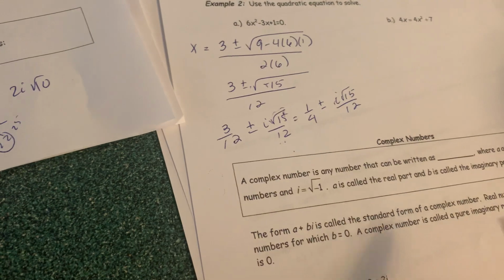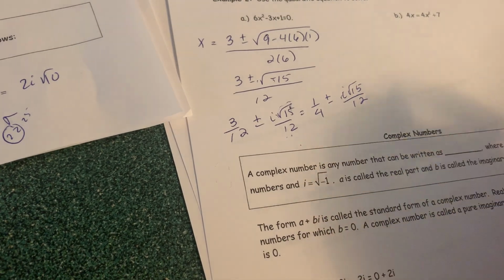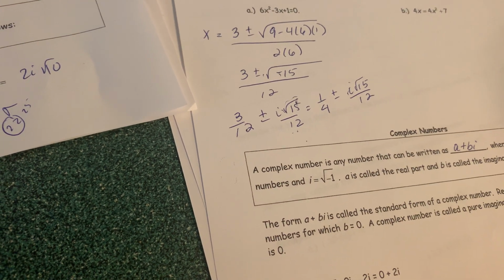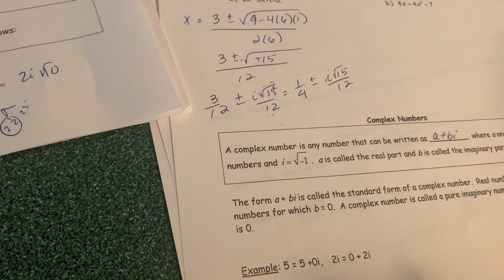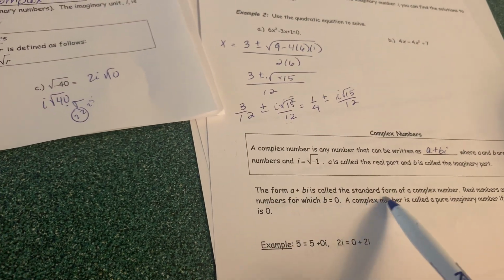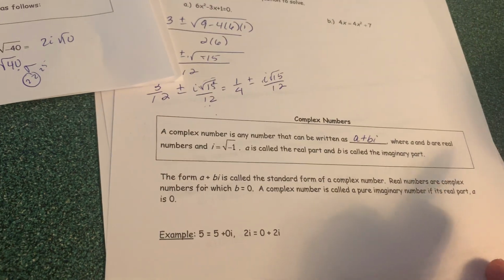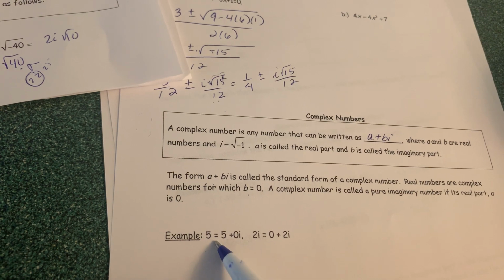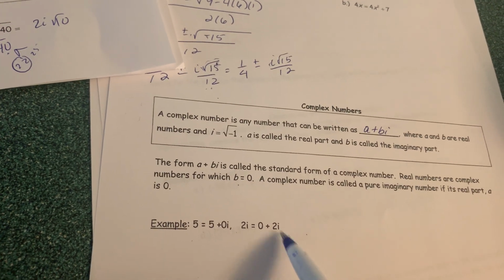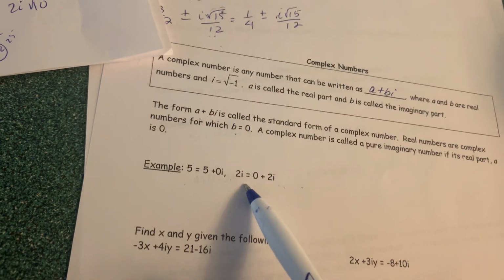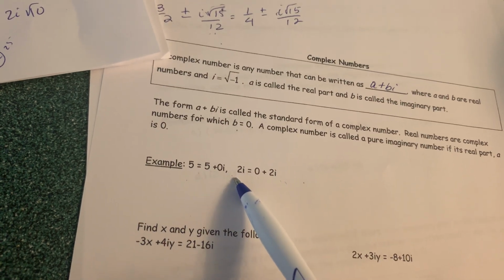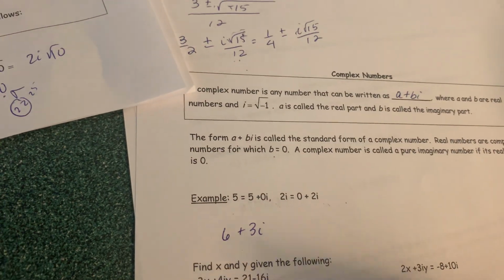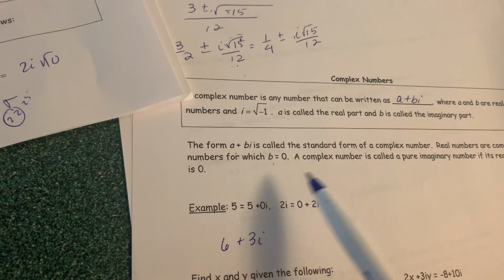Down here, it says a complex number is any number written as a plus bi, where a is the real part and b is the imaginary part. The form a plus bi is called standard form of a complex number. Real numbers are complex numbers for which b is 0. So if there's no i part, that's fine. It's a real number. If there is just an i part and no other part, then it's a pure imaginary number. So 5 is a real number, 2i is a pure imaginary. If I had something like 6 plus 3i, it's complex. It's just not as pure as the 2i, and it's just not real.